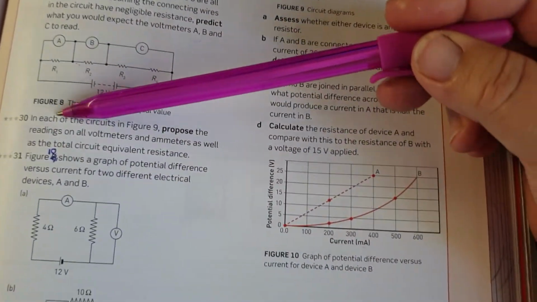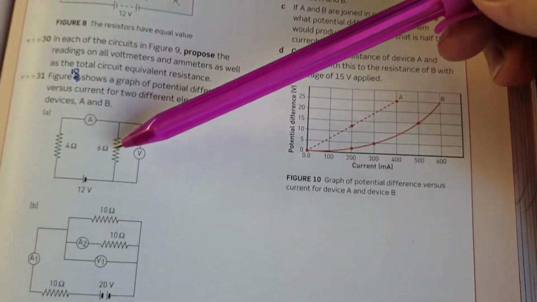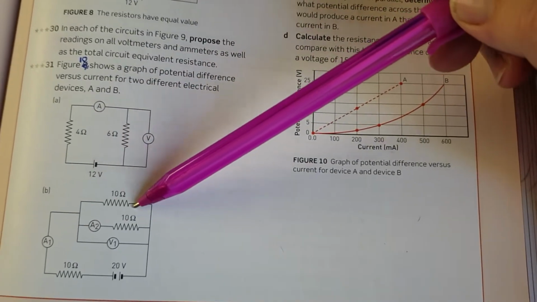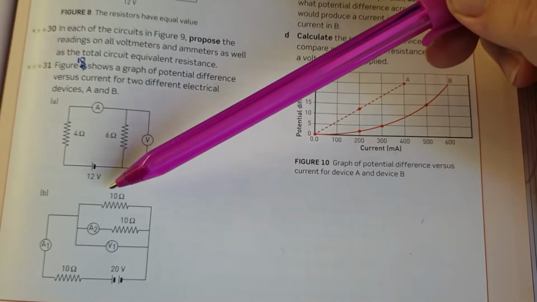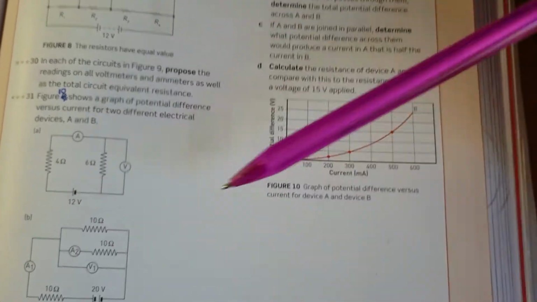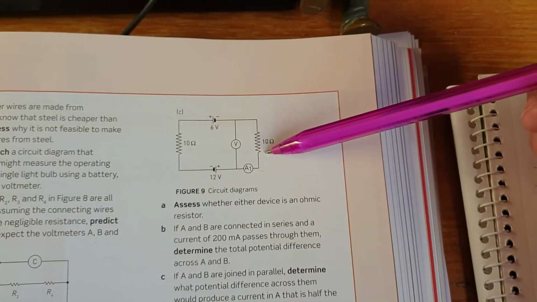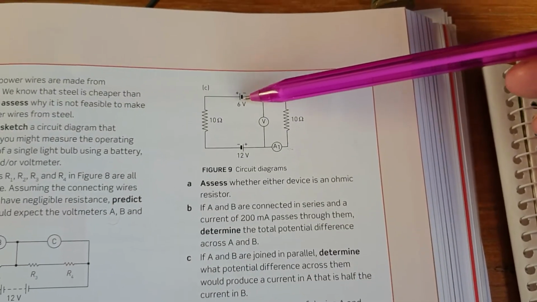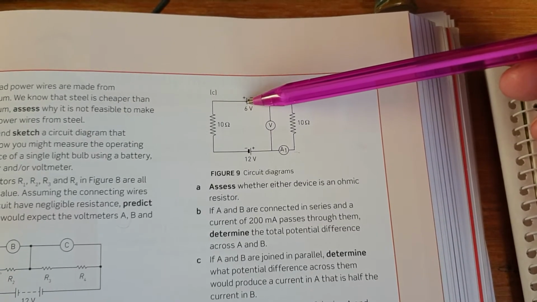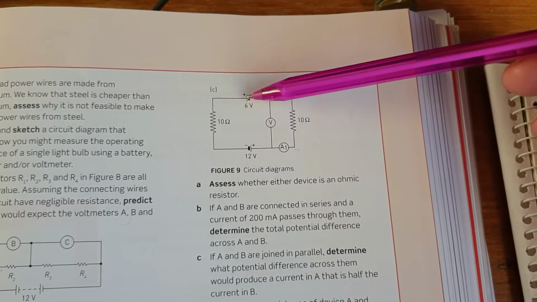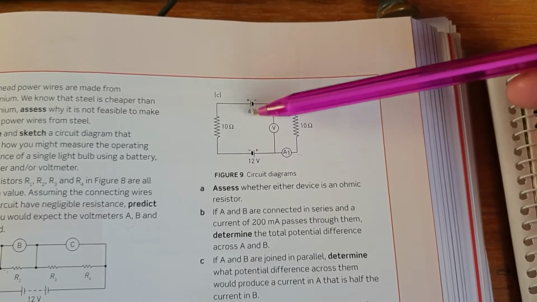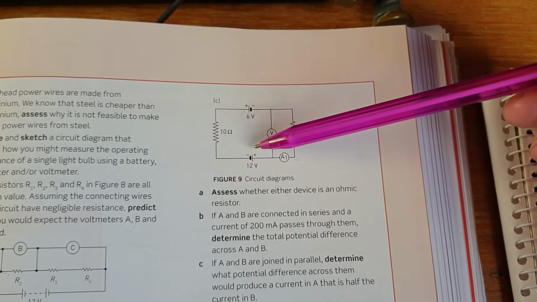So if you have a look at number 30, it's referring to these three circuit diagrams. This one, very straightforward. This one, I've done a number of examples, and these two resistors are the same size, so that's not going to be difficult. This one here is a little bit tricky because it's got two power sources. So when you've got the two power sources, Kirchhoff's law is you add the voltages together. They're in series, so you're just going to add them. It's not going to be hard at all.